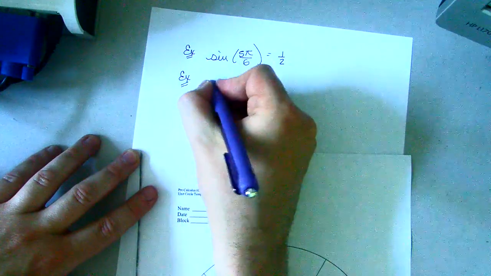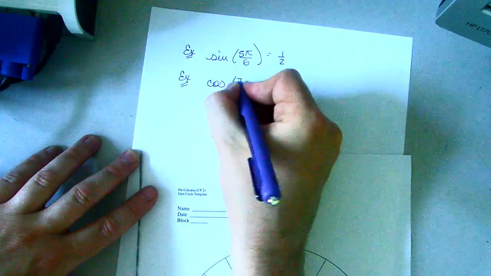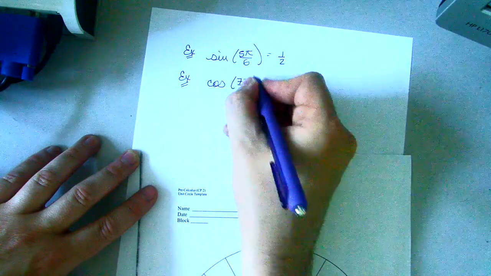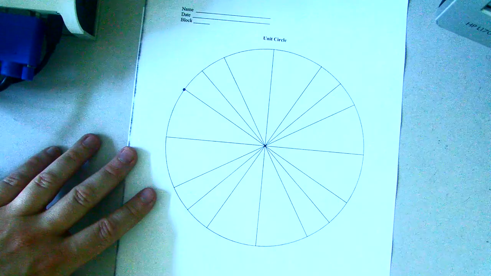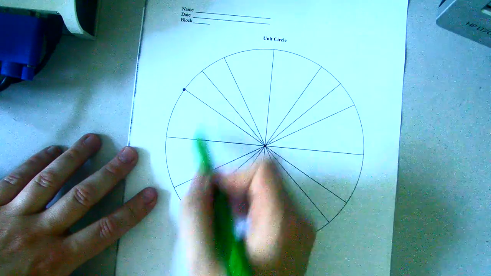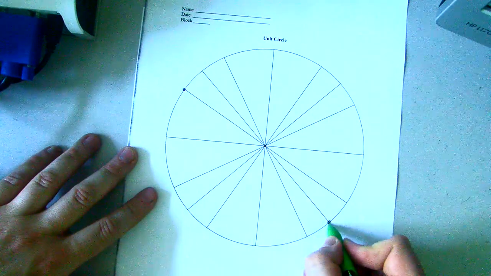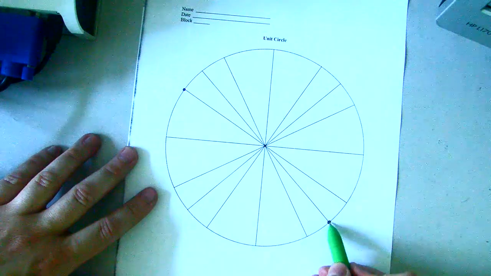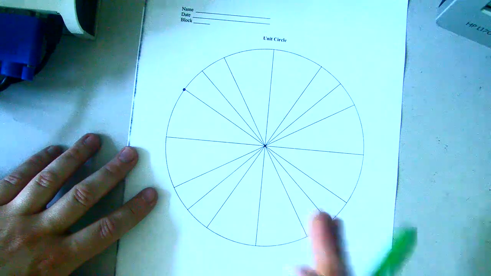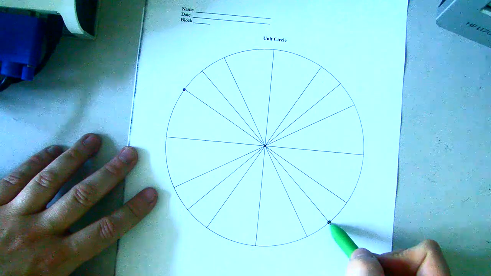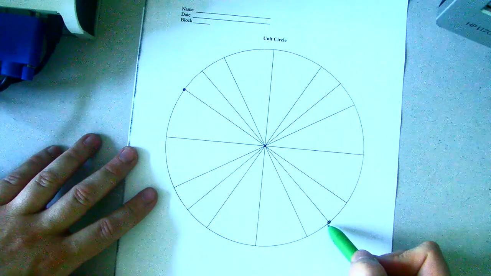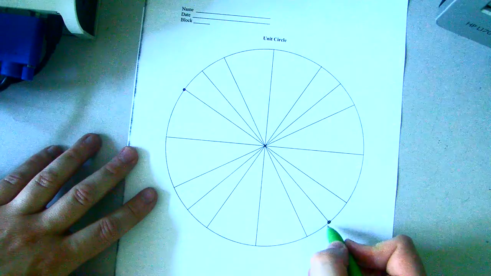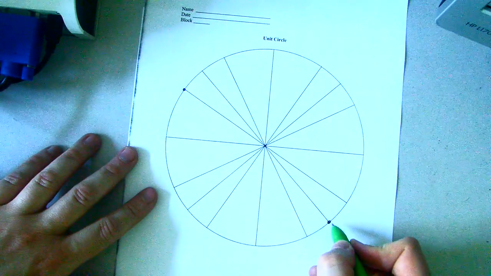Next one, let's find the cosine of 7 pi over 4. First thing we're going to do, we're going to locate 7 pi over 4 around the unit circle. 7 pi over 4, right over here. I know over 4 is halfway, directly in the middle of the quadrant. I know that if the numerator is 7 and the denominator is 4, that means the numerator is 1 less than twice the denominator. I'm in quadrant 4. I'm right over here.